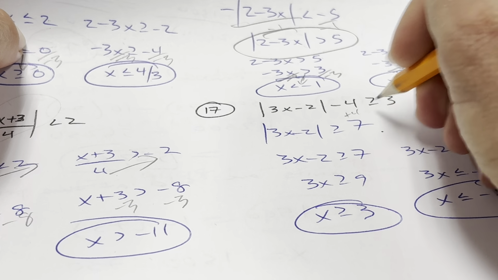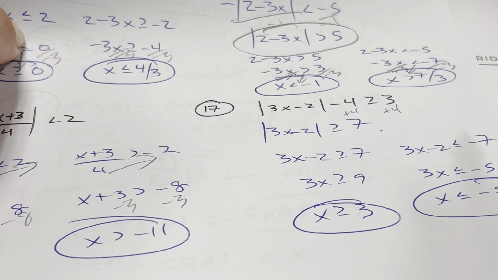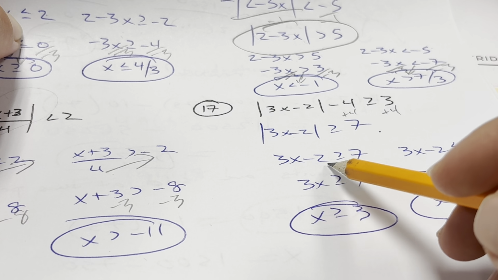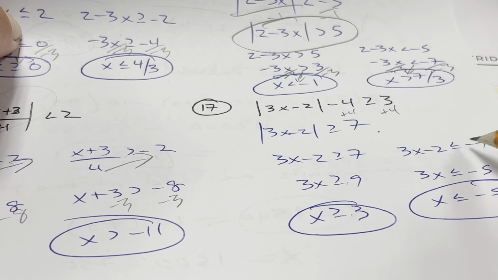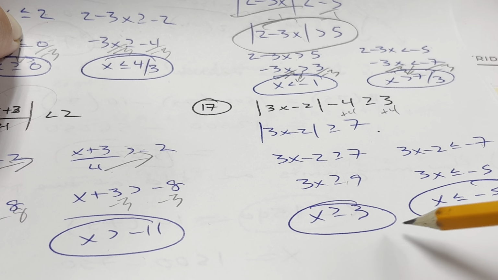We're going to add 4 to both sides. We're going to say 3x minus 2 in the absolute value is greater than or equal to 7. 3x minus 2 in the absolute value is less than or equal to negative 7. I'm going to add 2, divide by 3. I'm going to add 2, divide by 3.